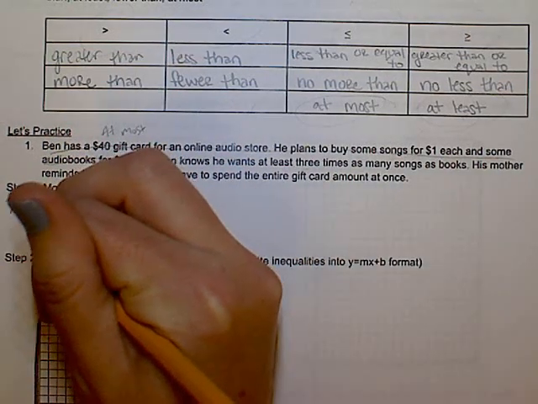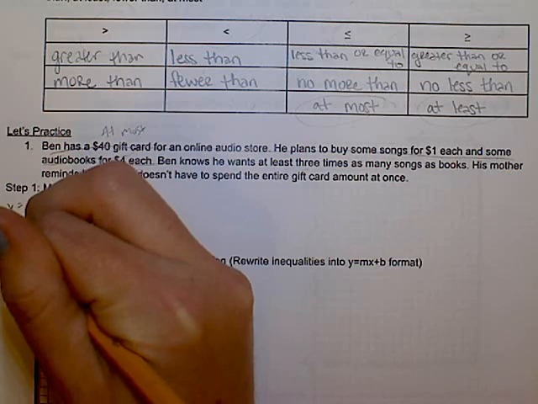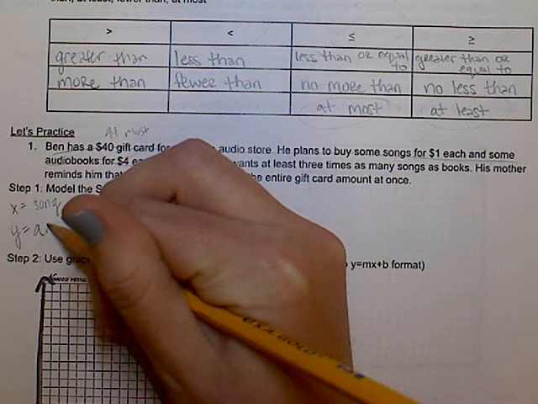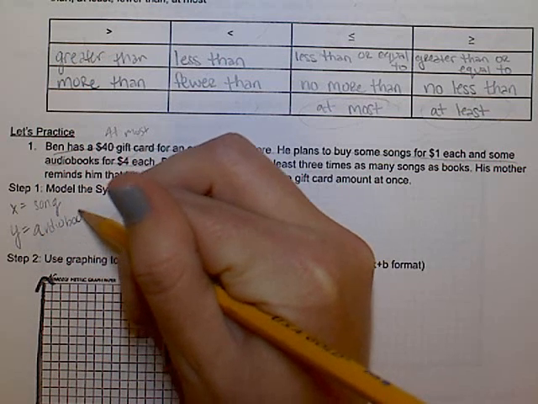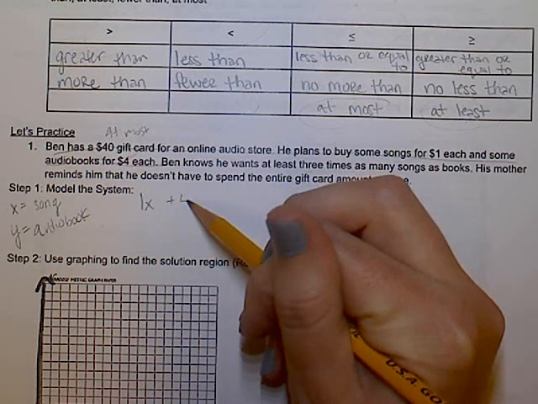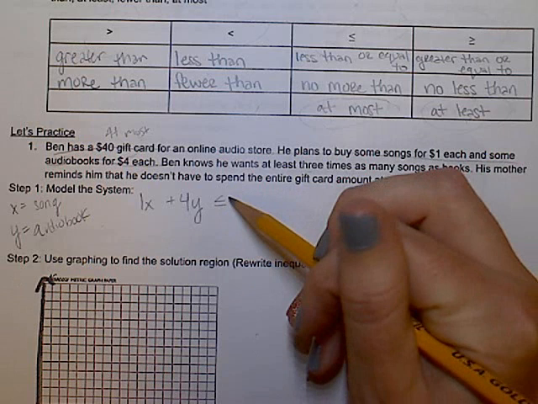Let's have X be our songs, $1 for every song, and Y will be our audiobooks. And so I'm going to have 1X plus 4Y is less than or equal to 40.